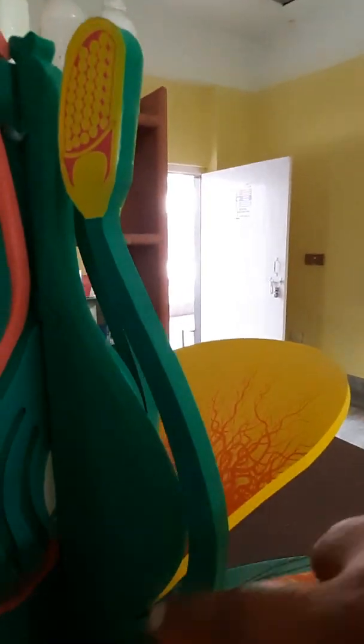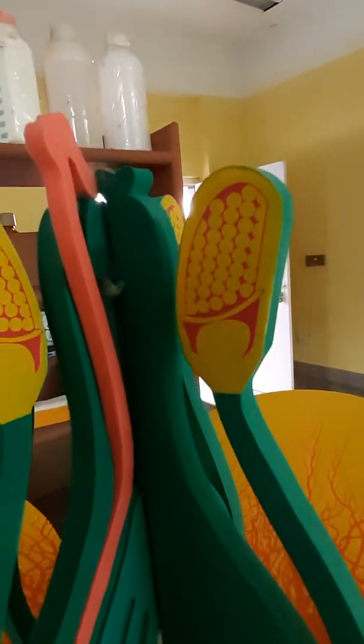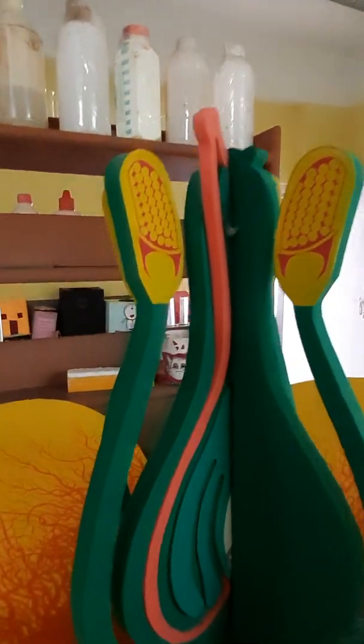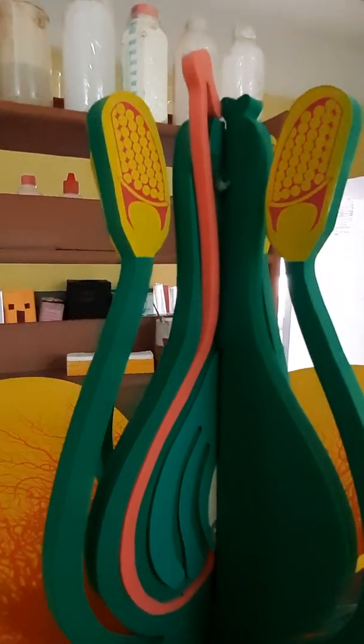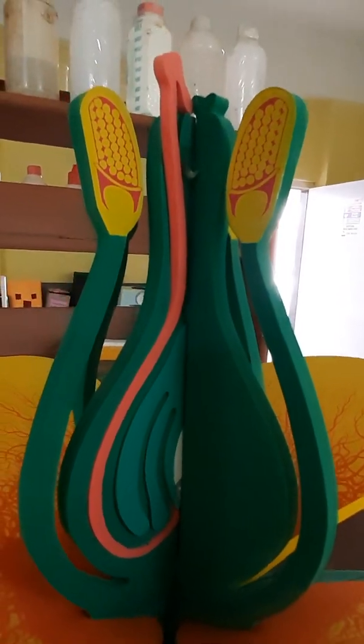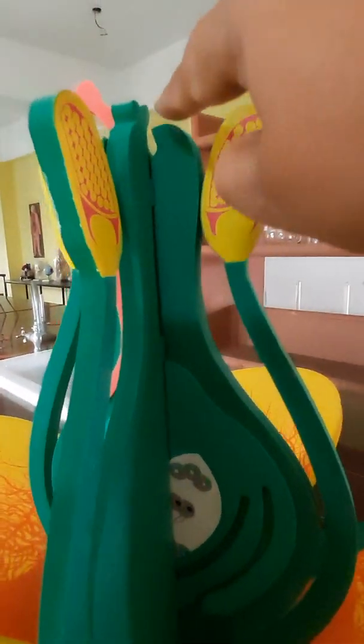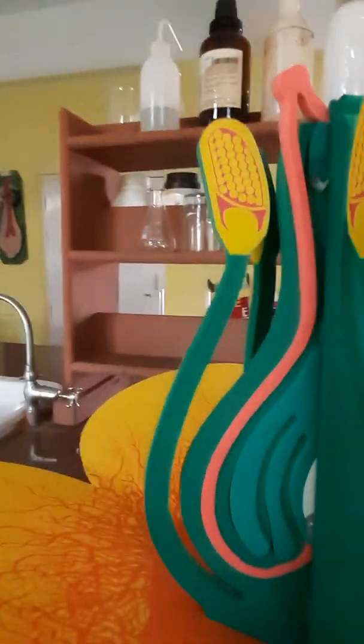This structure is the male reproductive part of the flower, and within the anther you can see the pollen grains. Pollen grains are the units of the male reproductive part, or male reproduction takes place through the pollen grains. And this part is known as the ovary, the female part. This is the stigma, this is the style, and this is the ovary. Within the ovary, these structures are known as the ovules.